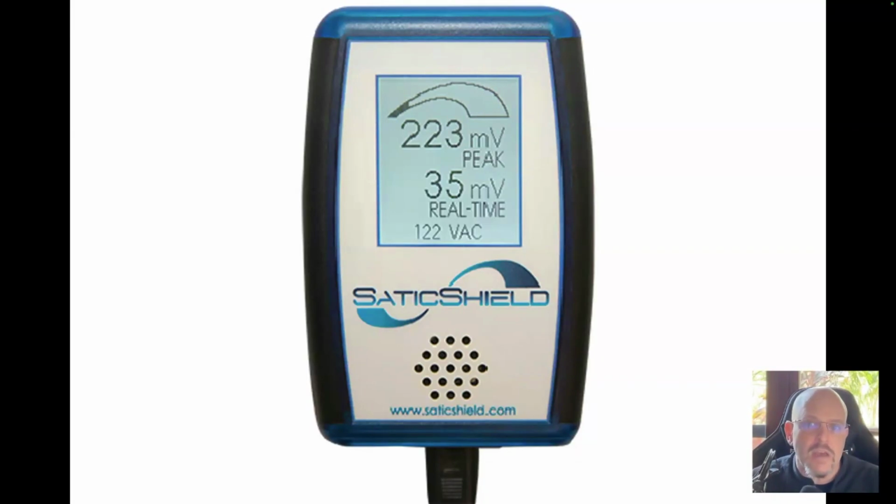And here you can see the EMI line monitor from Satic. All you do is plug it into an outlet, and voila, just take the measurement. It really is that easy. And you can see it displays EMI in the units of millivolts. And Satic recommends that you should reduce the amount of dirty electricity if that number goes above 100.